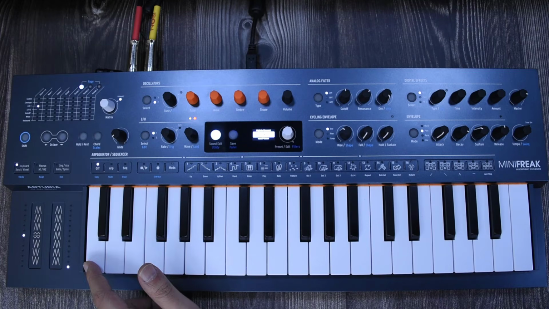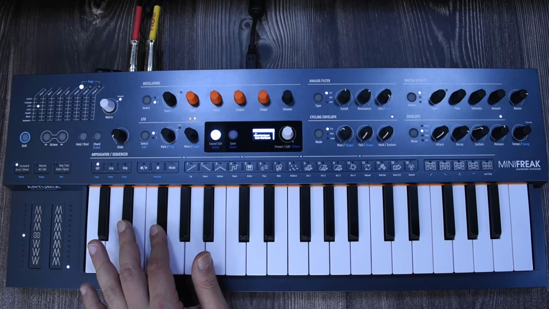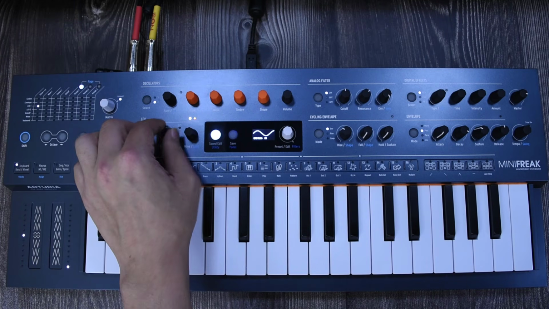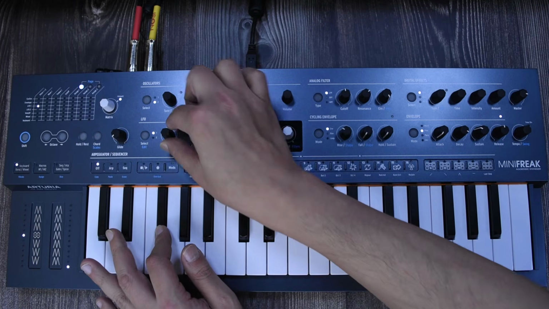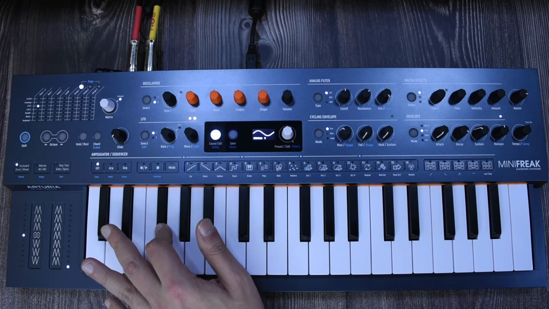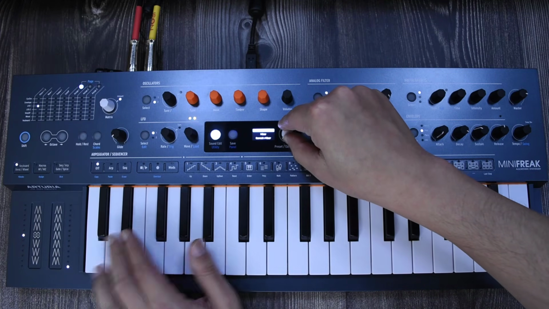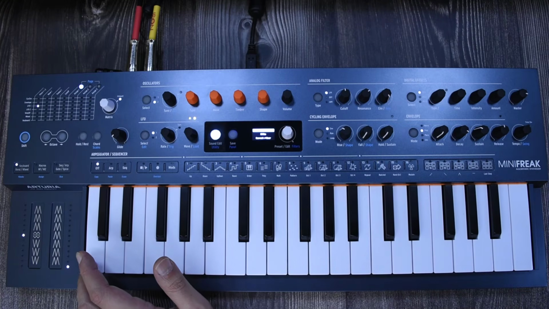So now, if I play a key, this is a little bit different. Maybe the LFO is just way too fast. I'm going to make it slower. And notice it's just using the minor. But if I go to sound edit, go to the mod quantize, maybe I can just use fifths.